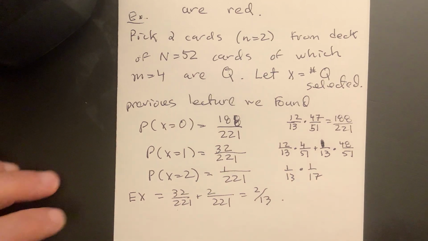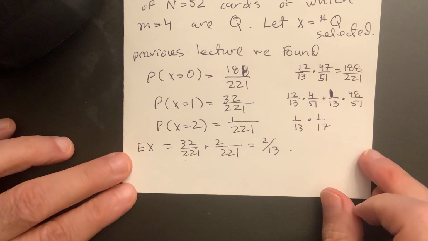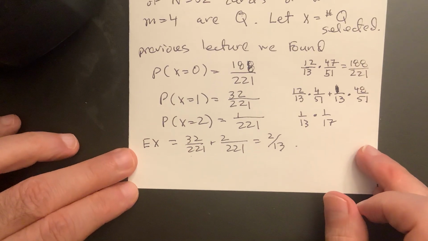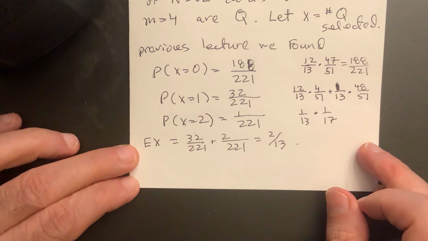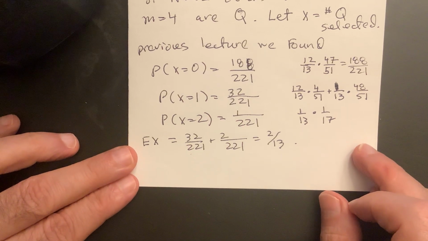Now, 2/13 looks curious, right? It looks like 2 times 1 over 13. And this is what it is. So how do we show this?